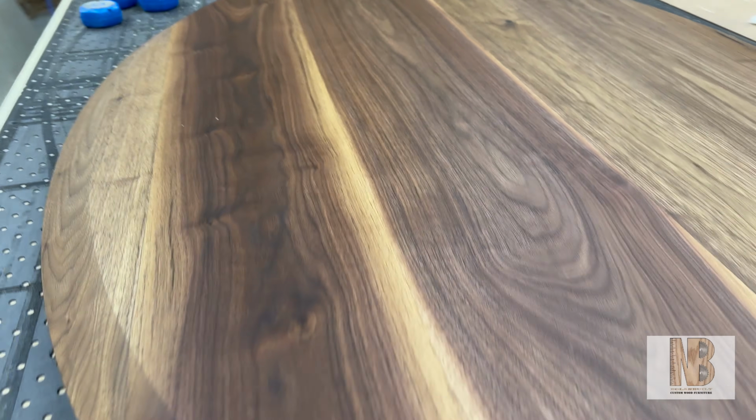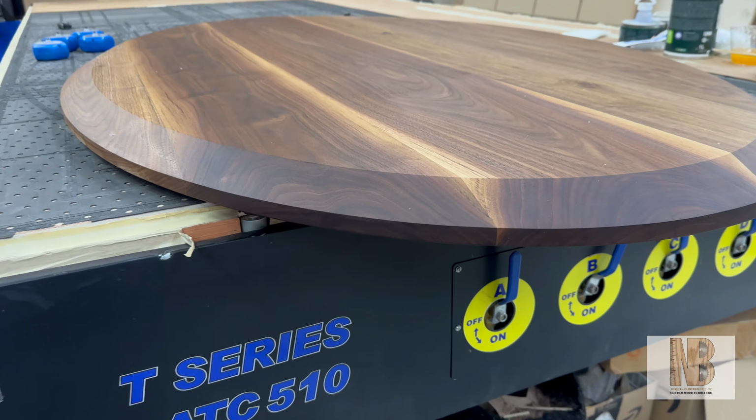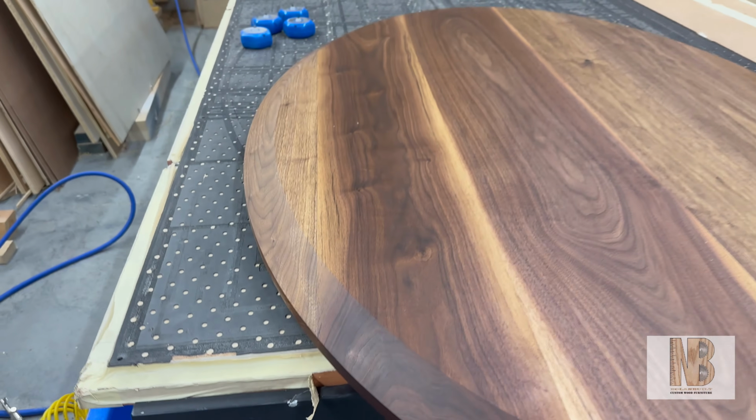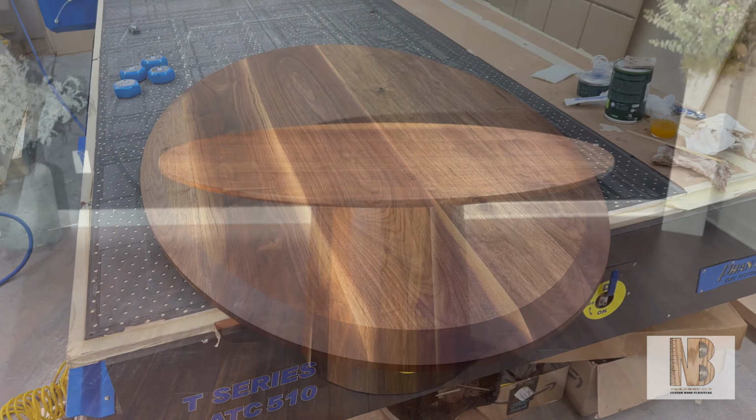and I want to show you in this next build. Now we got some Rubio Monocoat on it. Woo! That thing looks so good. Now I did sand it because I had to sand it for the profile, but it came out so good.